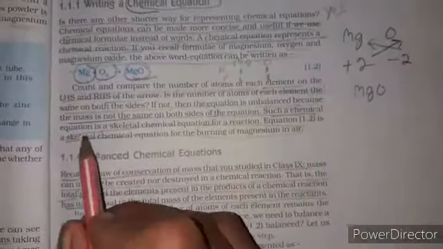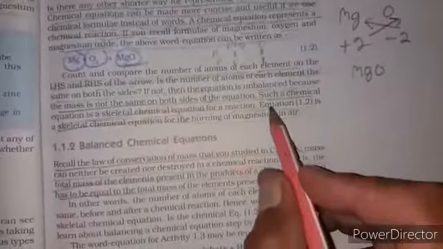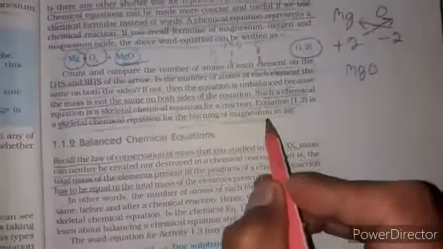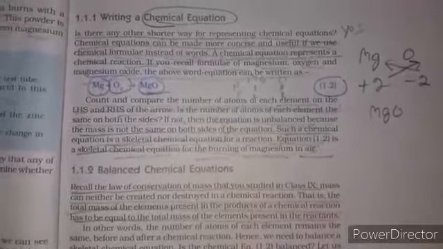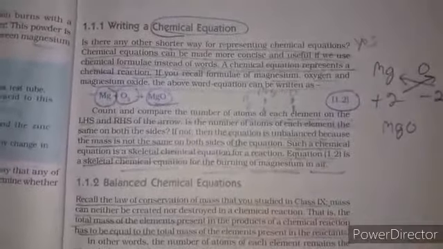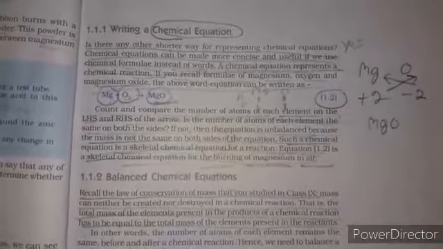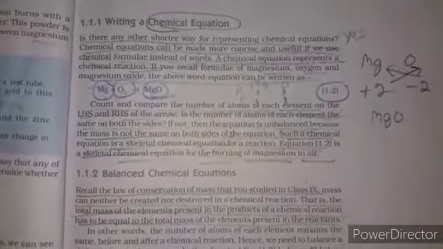Such a chemical equation is a skeletal chemical equation for a reaction. एक skeletal chemical equation है एक reaction दी. So equation 1.2 is a skeletal chemical equation for burning of magnesium in air, not a balanced chemical equation. It is an unbalanced chemical equation ਜਿਹਦੇ ਚ mass of reactant ਜਿਹੜਾ equal नहीं है mass of product ਦੇ, or you can say number of atoms of each element is not equal to number of each element in product side.